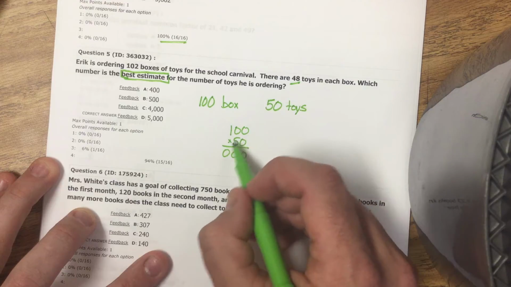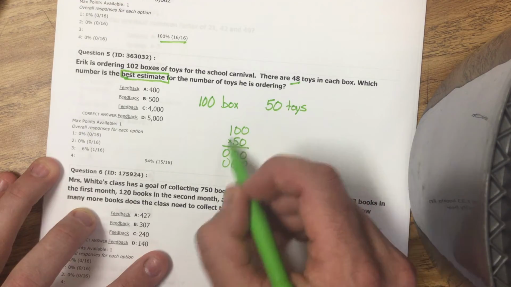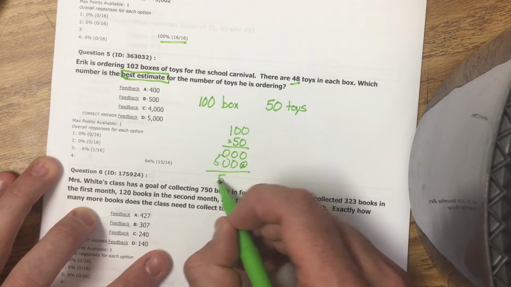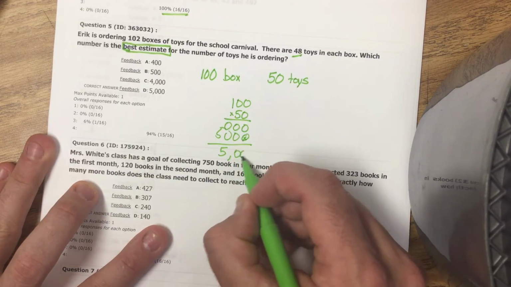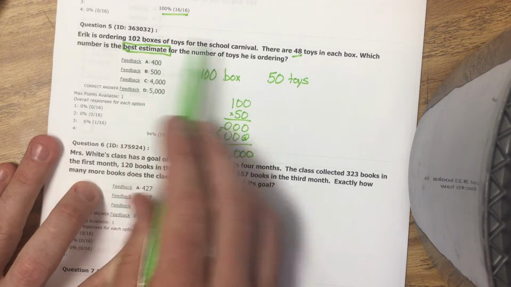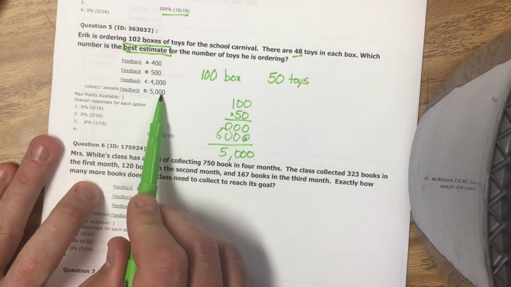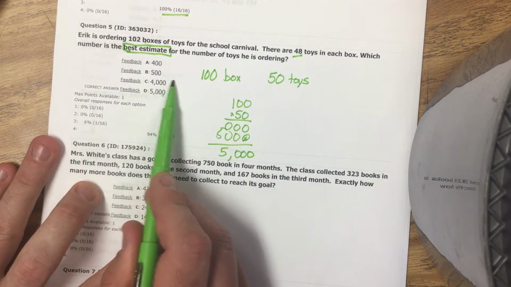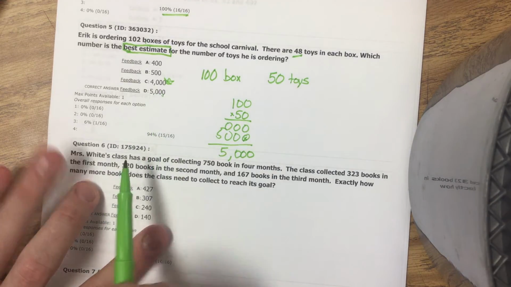Placeholder, right? 0, 0, 5, and we get 5,000. Okay, if you even didn't estimate and you actually found the exact answer here, it's going to be really close to 5,000. So 4,000 doesn't make any sense.